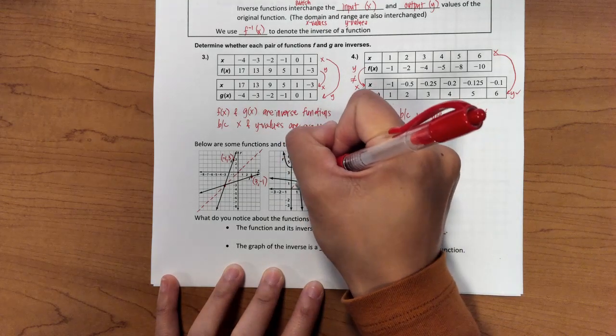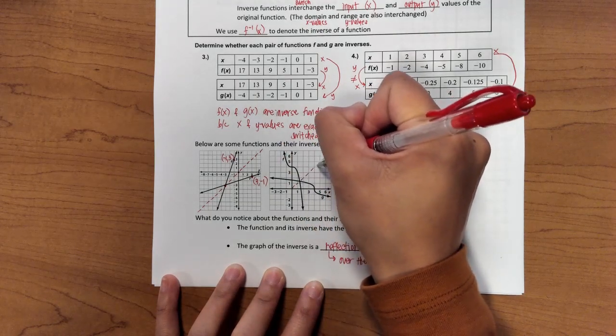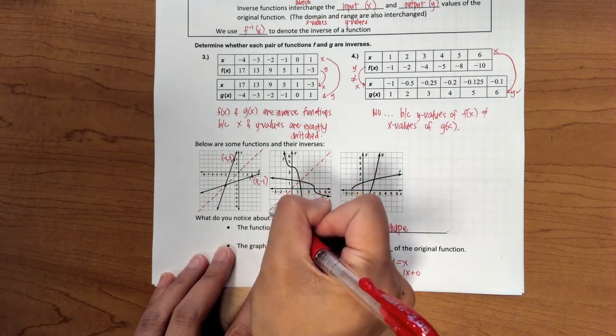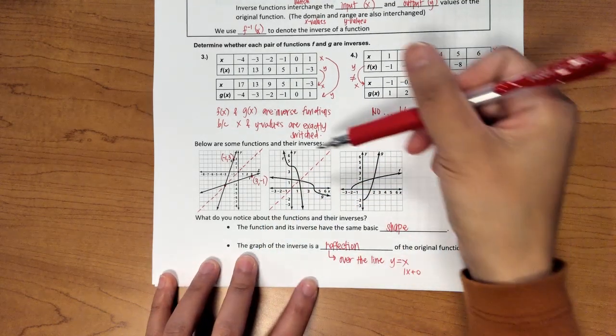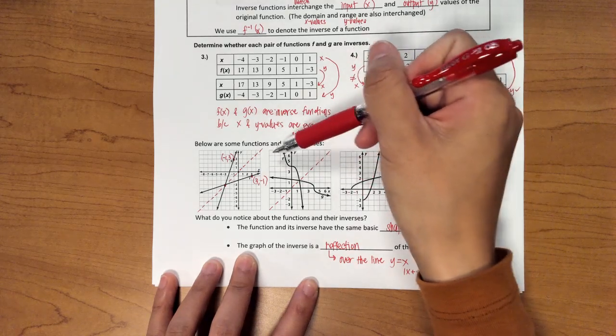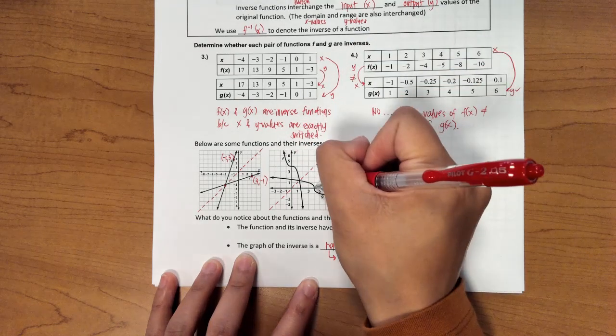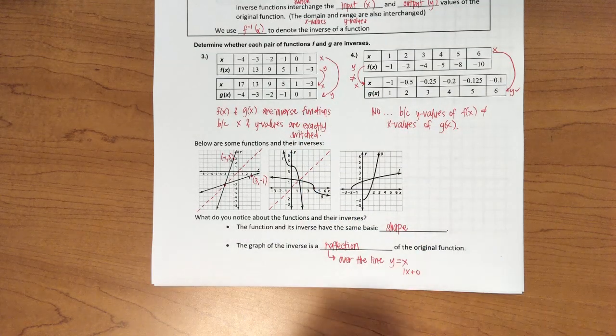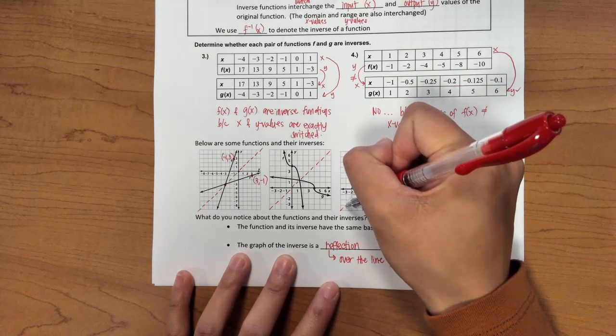So when you are given a graph, and I'm asking you if it's a function, an inverse or not, imagine taking this corner and folding the graph and seeing if this point meets this one. You can find a point that crosses perfectly to see if the x and y values switch.